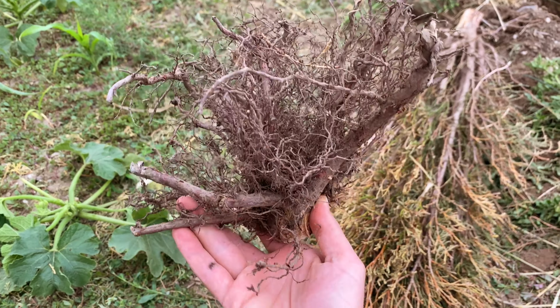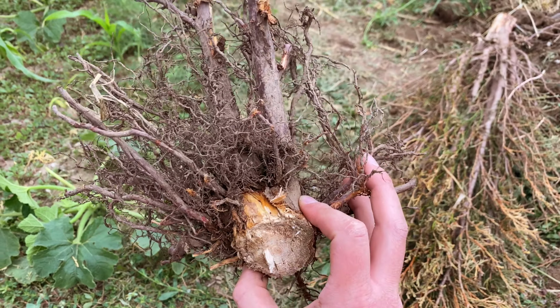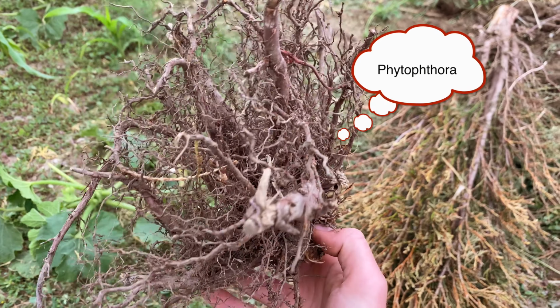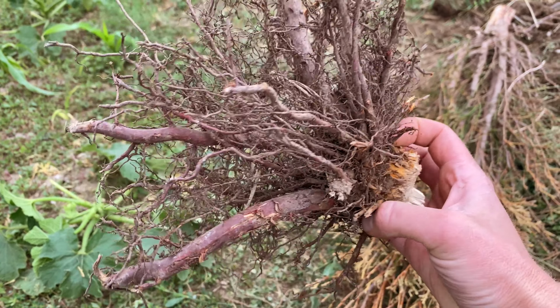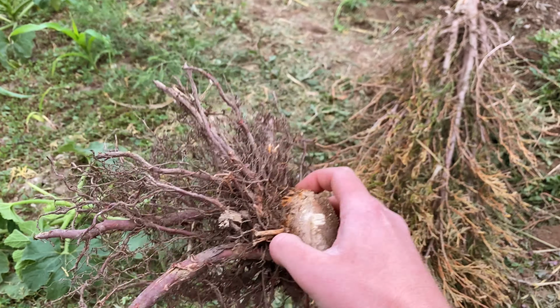So after doing a little bit of research, I realized it was Phytophthora that was most likely affecting these roots. And so this is kind of causing the roots to rot and to die back.